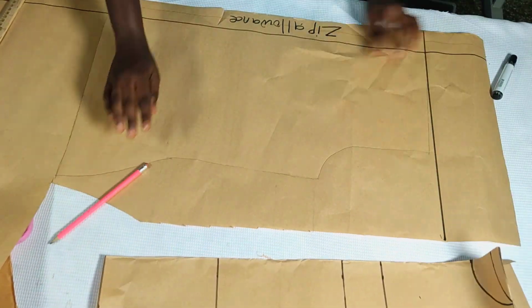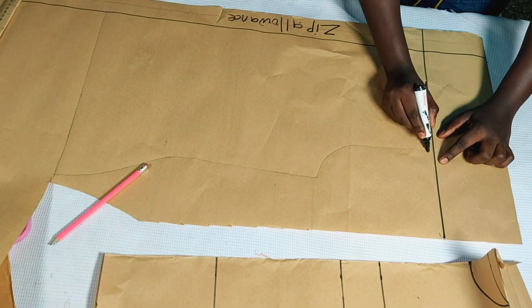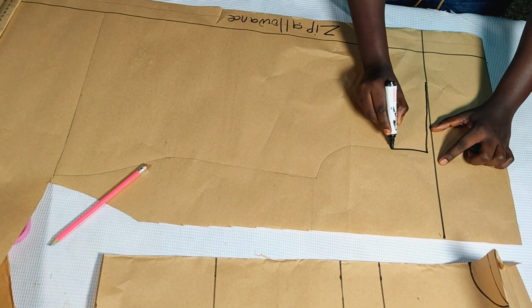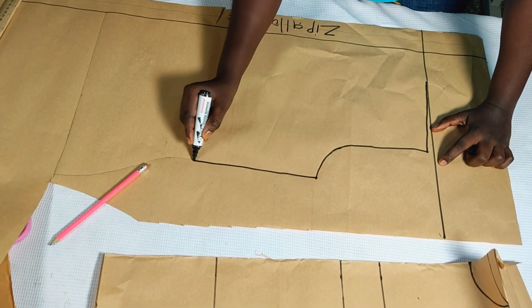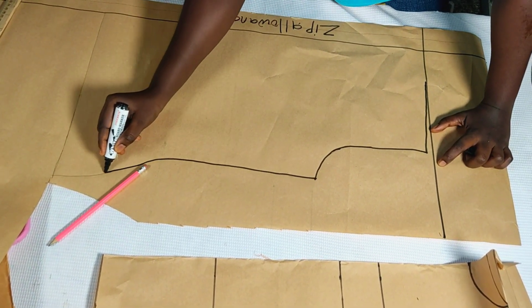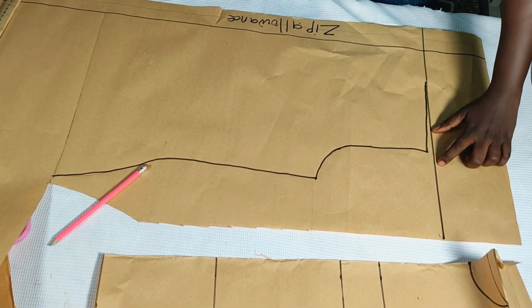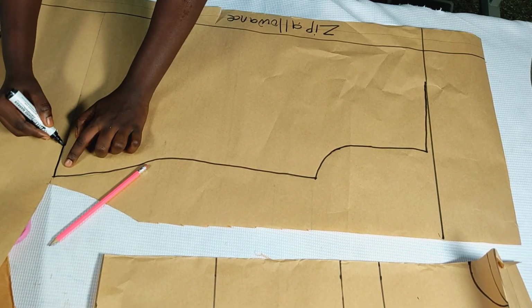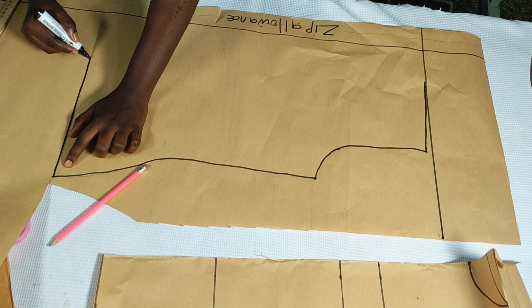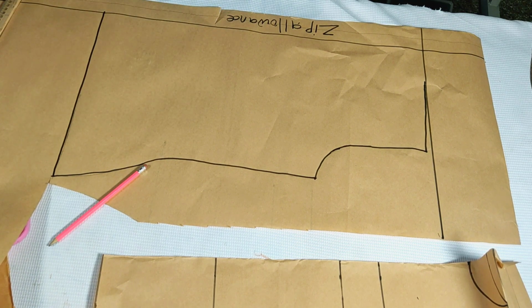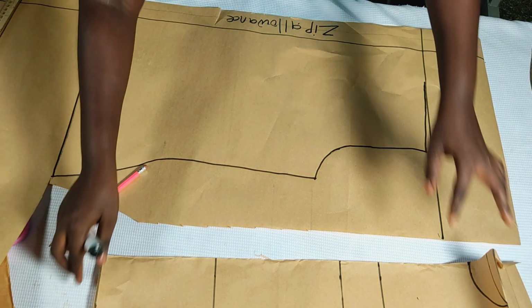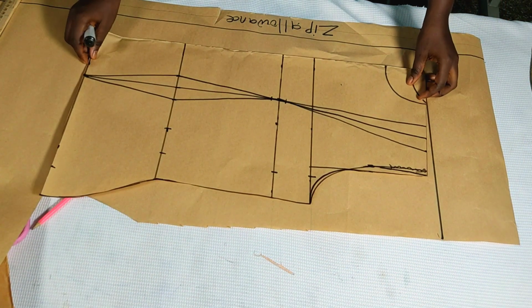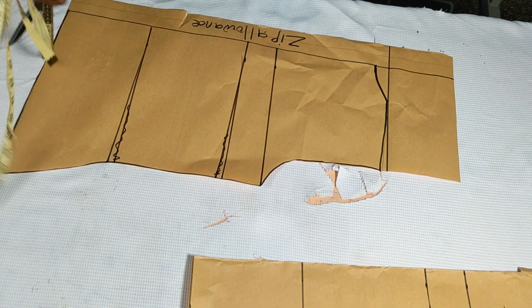So now set your front piece aside, then I traced it with my marker. But please, and please again, make sure you do this process with the right rulers. After tracing, go ahead and draw your lines: your bust line, your chest line, your waist line, and your hemline, like this.